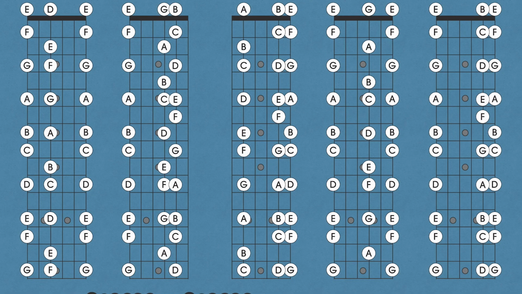Continuing on, here we have most of these right here are going to be unique in terms of there's not going to be more than one place we do this, where a lot of times you could do it starting on the E string or the A string because of the string skipping. You can't do it here.